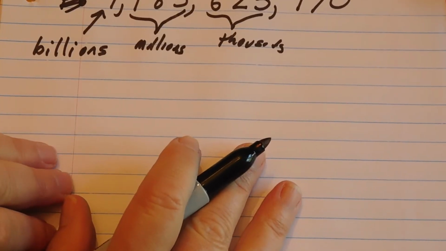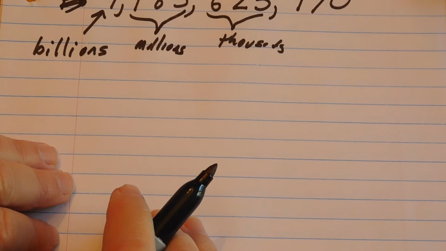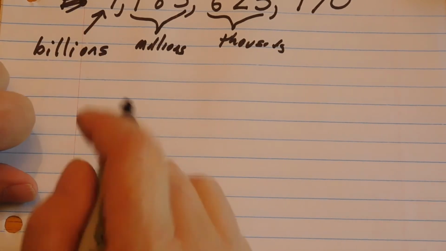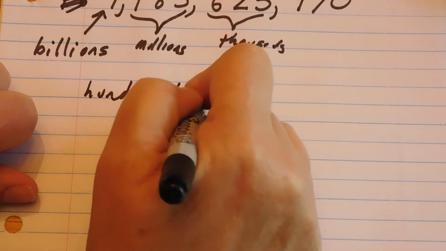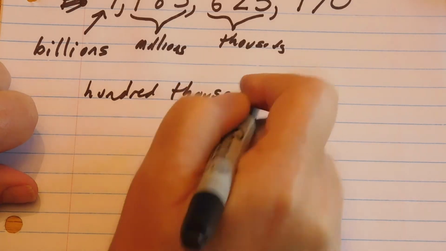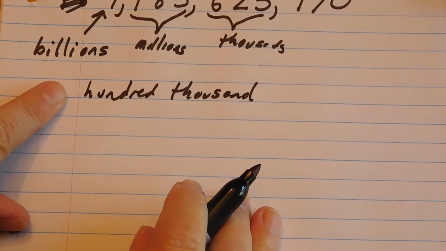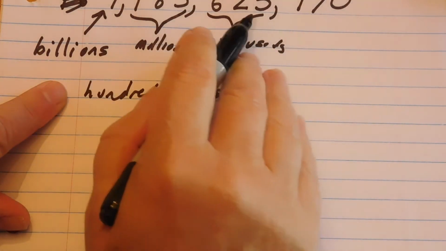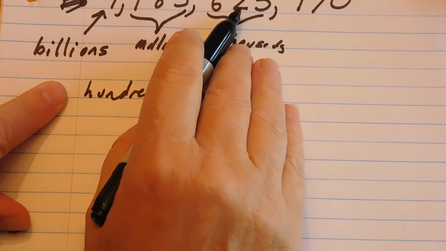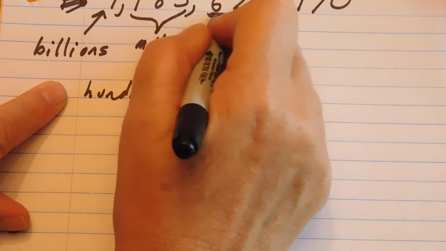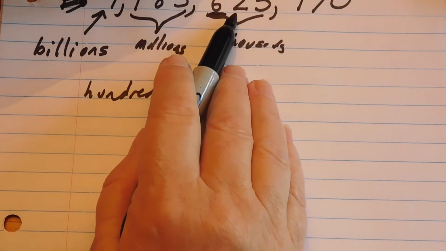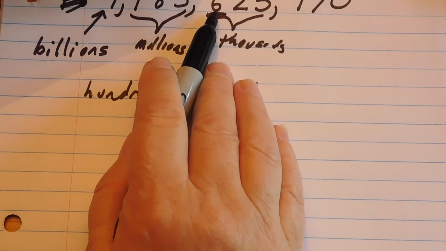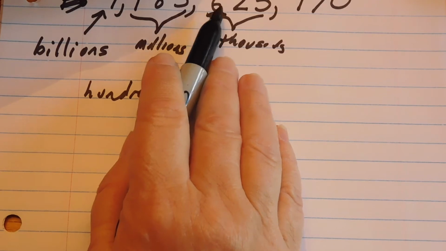Okay, so the trick is you have to figure out what place you're rounding to. So let's suppose we had to round this to the nearest 100,000. So if we're rounding it to the nearest 100,000, we've got to find the 100,000s place. So here are my thousands, 10,000s, 100,000s. So now I look at this one, and I have to decide if I'm going to have to make this jump to a 7, or if it's going to stay a 6.